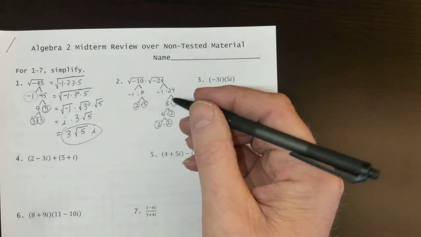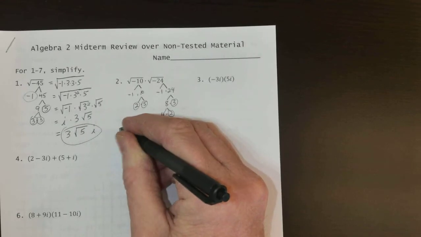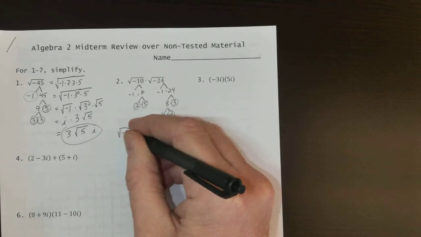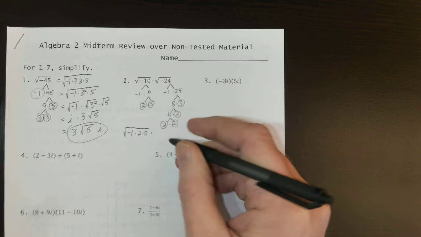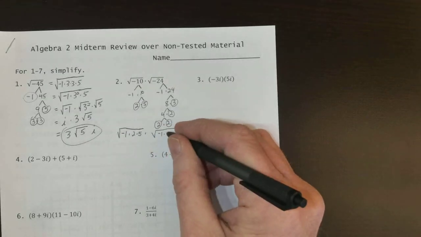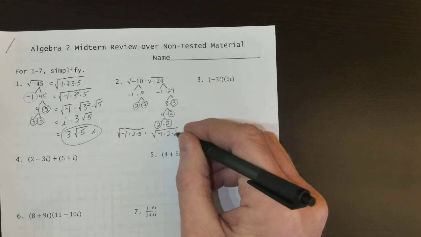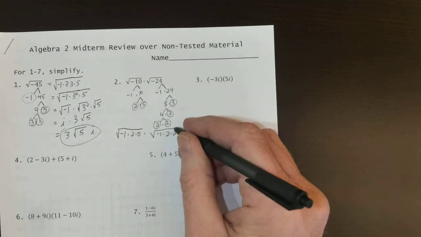Okay, and then I'll do each one separately and then put them together. I got the square root of negative 1 times 2 times 5 times the square root of negative 1 times 2, 2, 2, and 3.